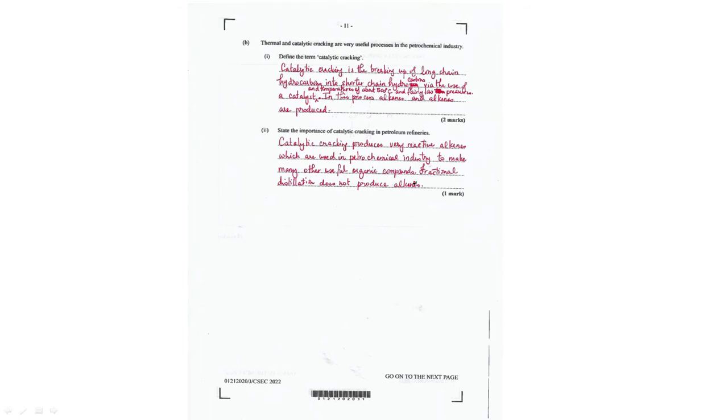Now, it says thermal and catalytic cracking are very useful processes in the petrochemical industry. It says 1, define the term catalytic cracking. Now, catalytic cracking is the breaking up of long chain hydrocarbons into shorter chain hydrocarbons via the use of a catalyst and temperatures of above 500 degrees Celsius and fairly low pressures. In this process, alkenes and alkanes are produced.